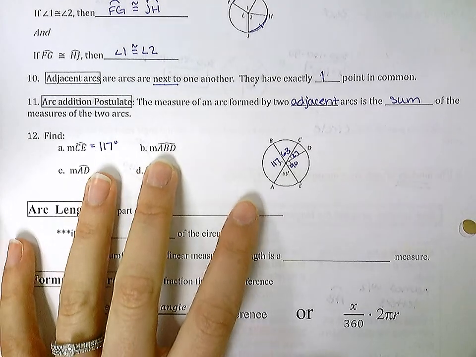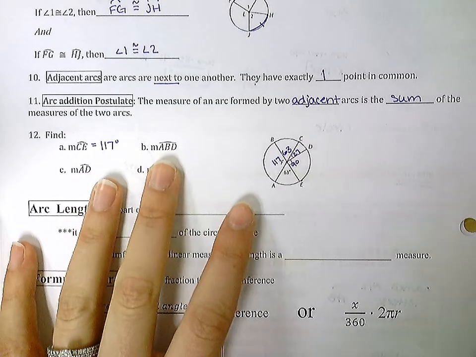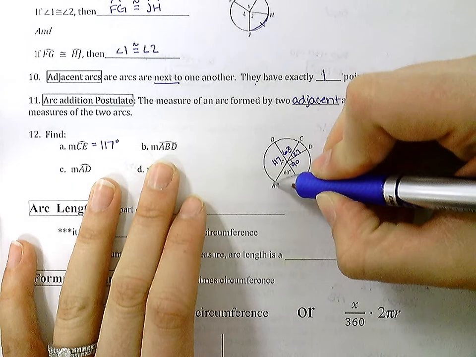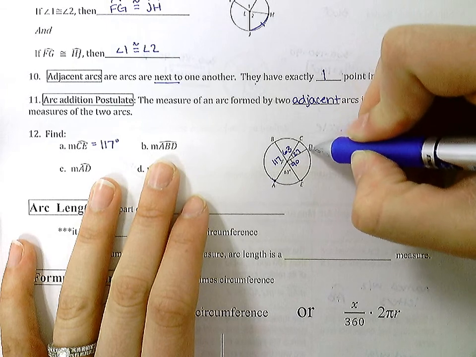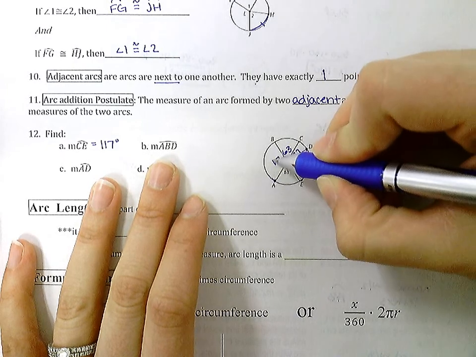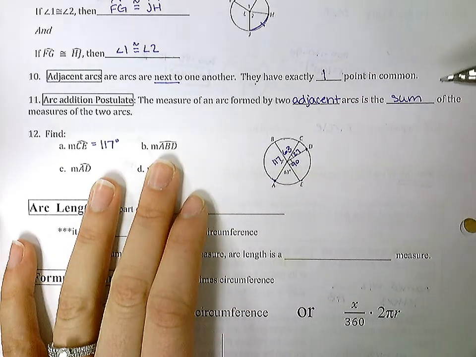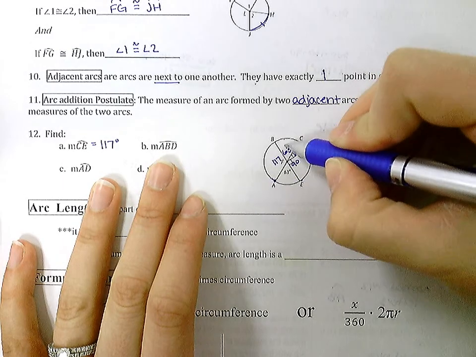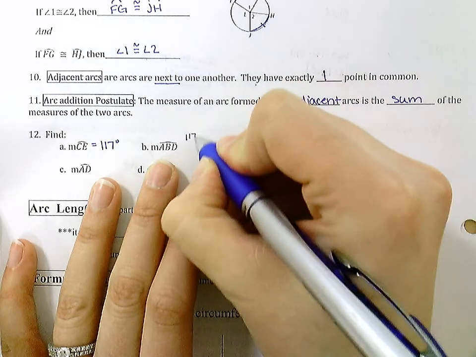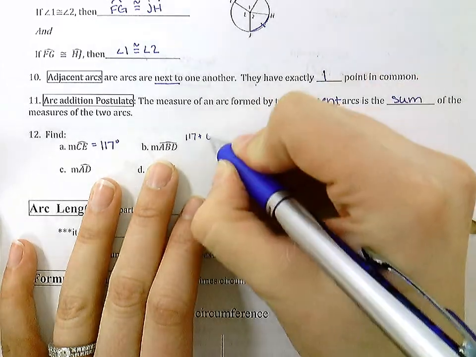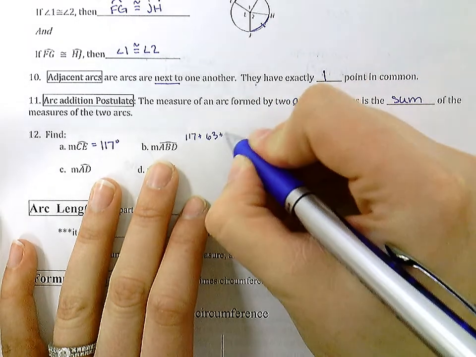Letter B, we're looking at the measure of arc ABD. So from point A to point B to point D, I have 3 arcs in a row for that one. All I have to do is add up all 3 of their measures. So 117 plus 63 plus 27.